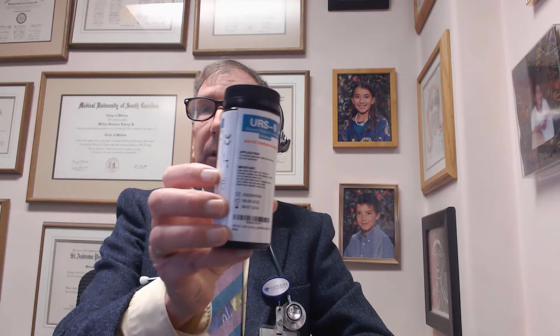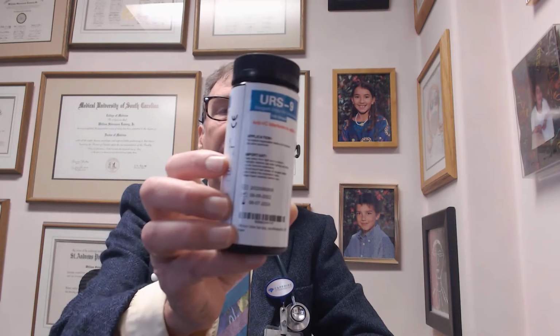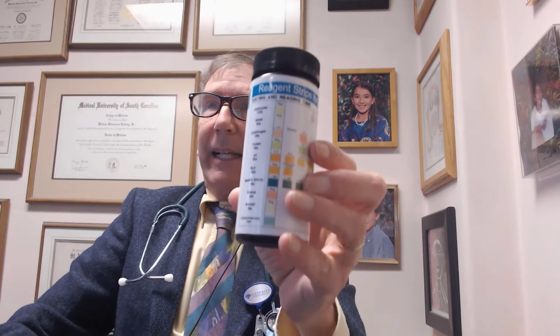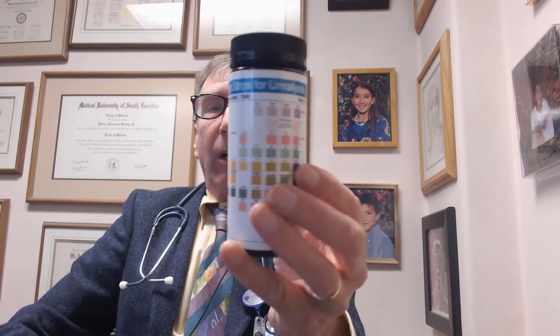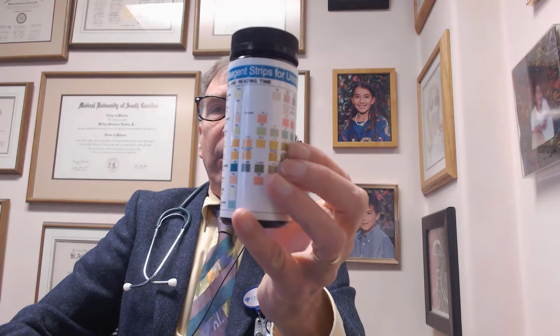So it helps to have some way to diagnose this at home, and I picked up these strips. They're called URS-9. URS-10 includes glucose, but there's dozens of these online. And as you see on the back, they have a little graph that you compare them to. Now, this is very easy to do at home, and then upload to your doctor, show them a picture or describe what you find.